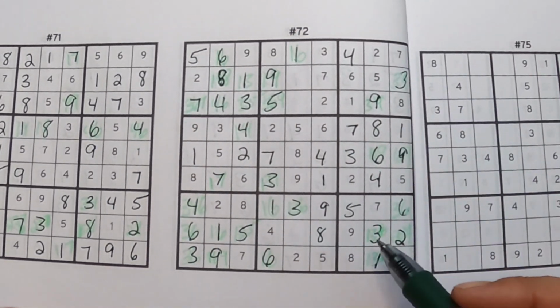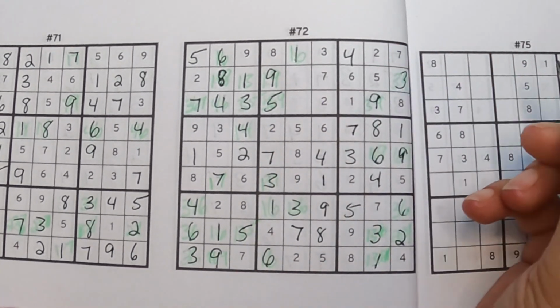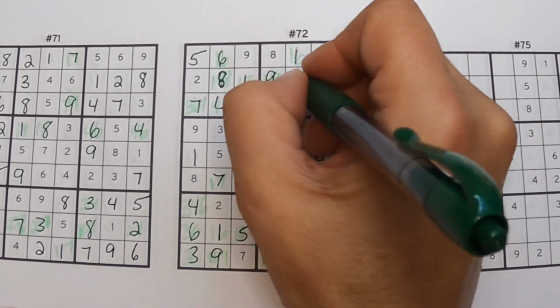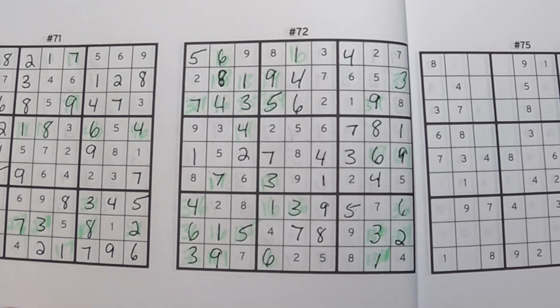To finish out this box, we're missing a 7. And for this box, we're missing 4 and 6. We've got a 6 here. So 4 and 6. And there we have it for today's puzzle.